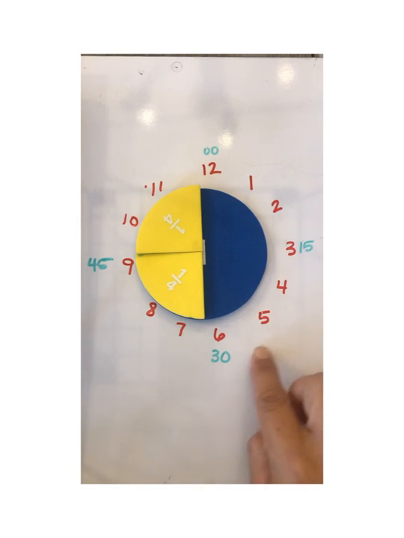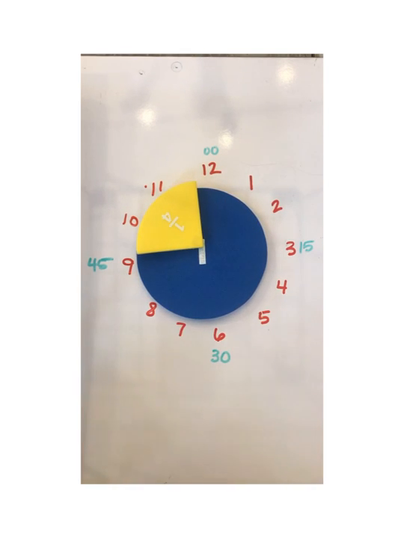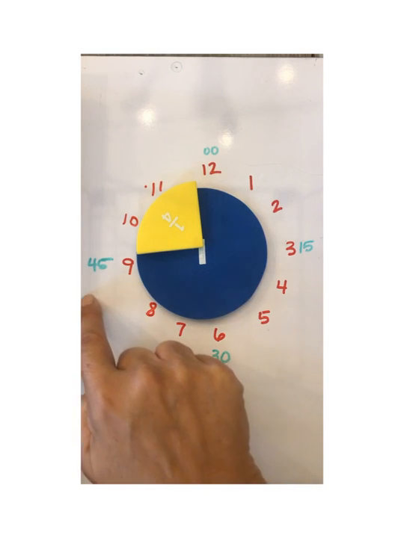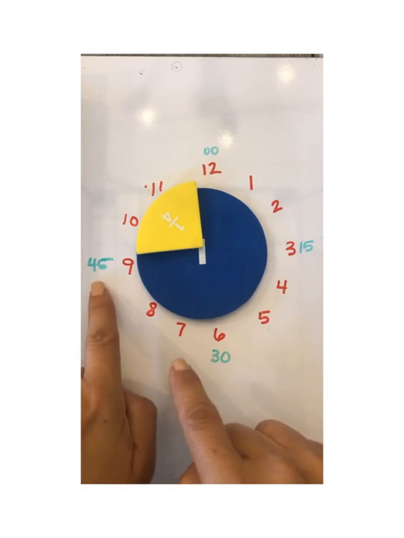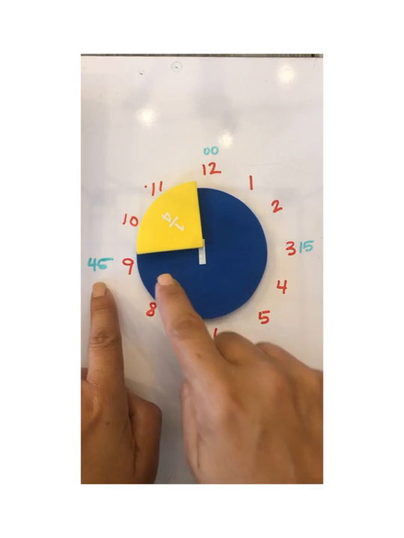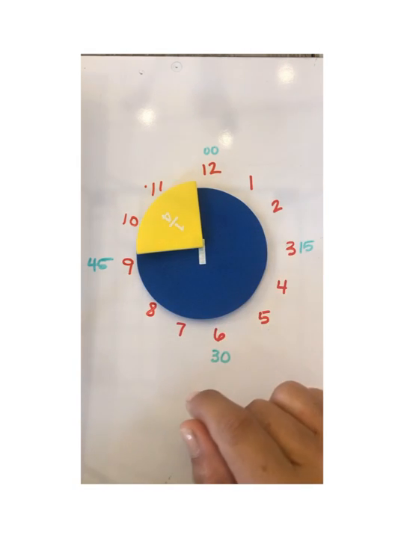So from here to here is another 15 minutes. 5, 10, 15. If I take another quarter of my clock, I count another 15. 5, 10, 15. And now you can see 45, right? Or we also say it would be a quarter till the next hour.